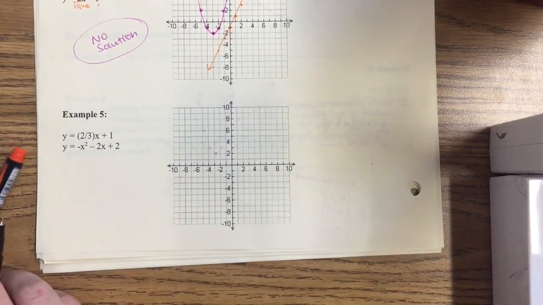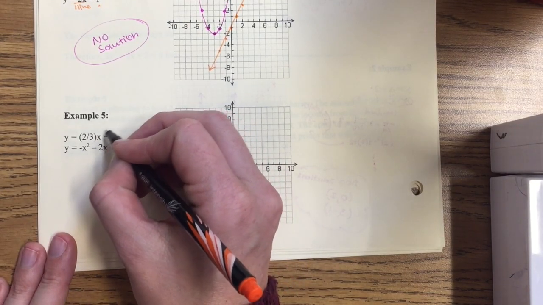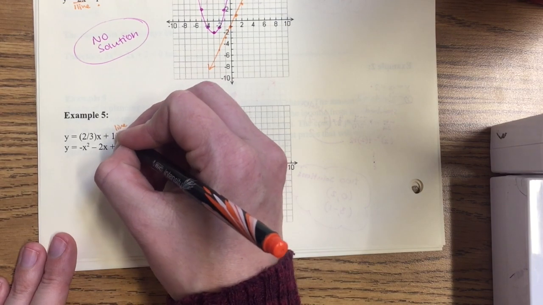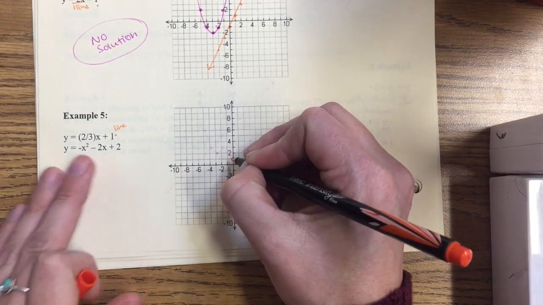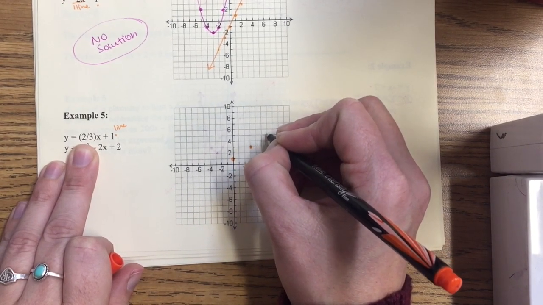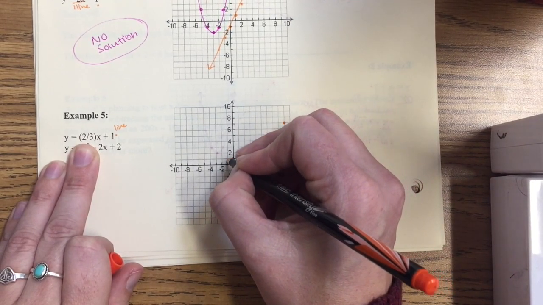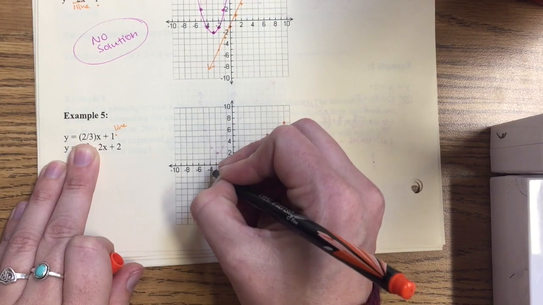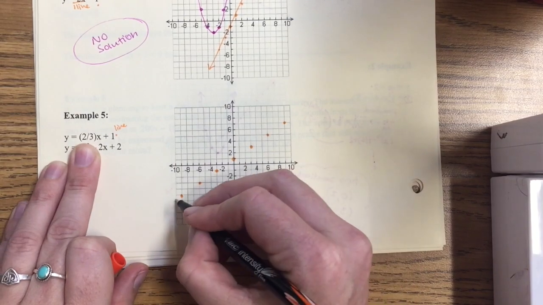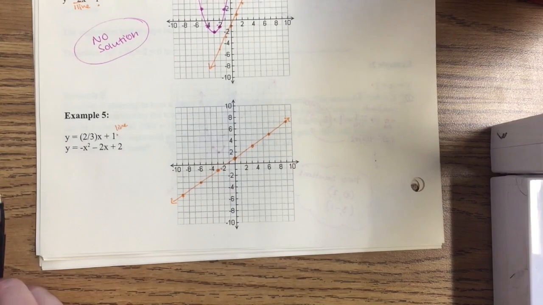On example 5, I do not have an x squared, so it's going to make, this one is mx plus b, so it's like a line. I start at +1, then I go up 2 over 3. Then I can work backwards. There's my line. Remember, you can always make a table.